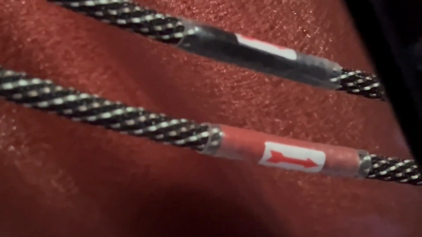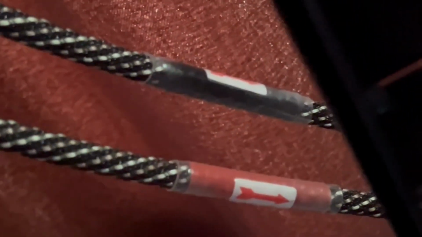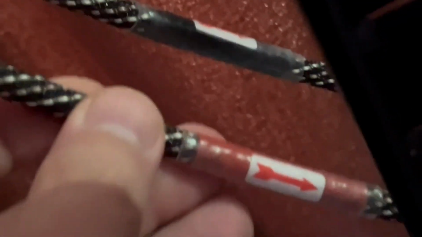So let's talk about that next. Why there are directional cables, and also how it works. So that's up next.